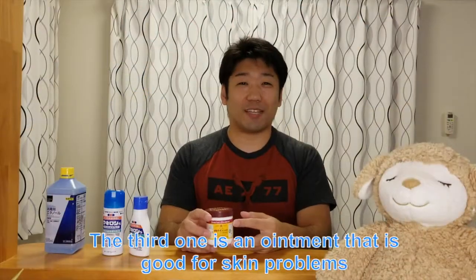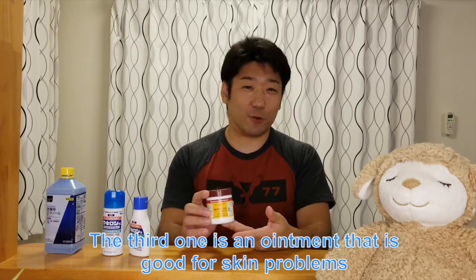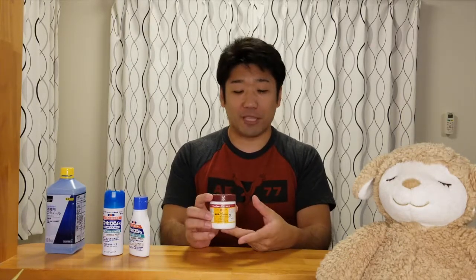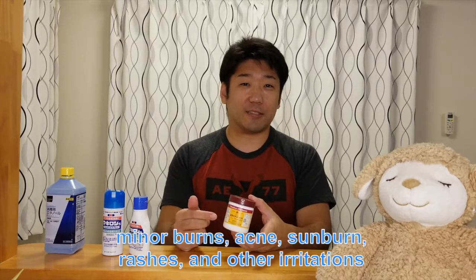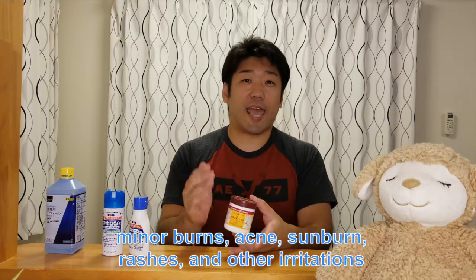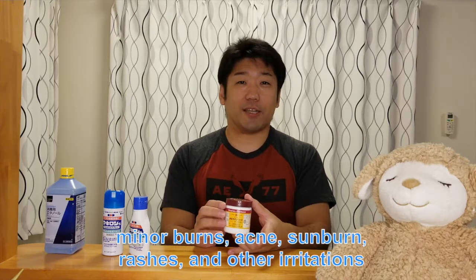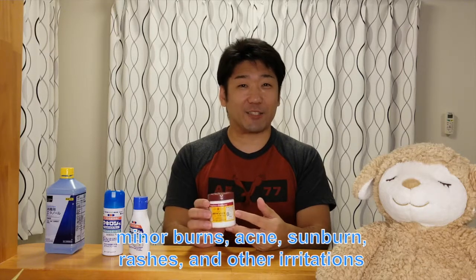The third one is an ointment that is good for skin problems. For example, you can apply it to minor burns, acne, sunburn, rashes, and other irritations.